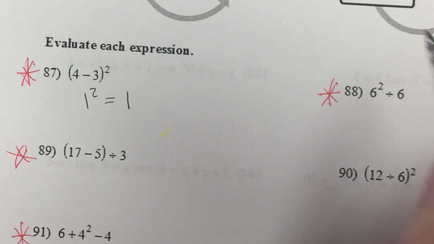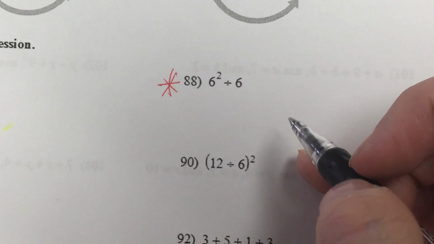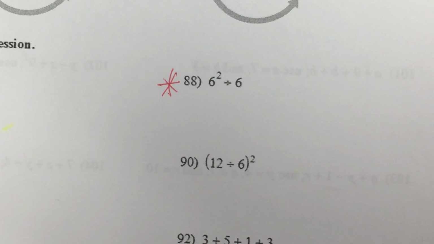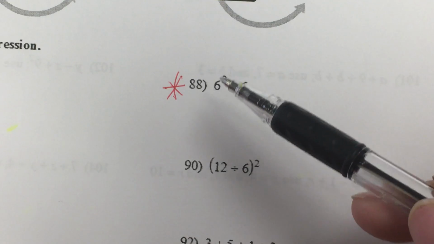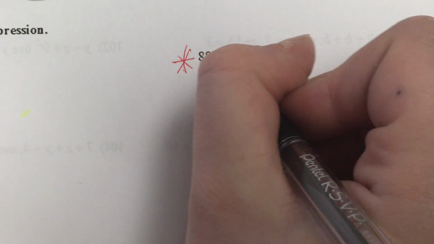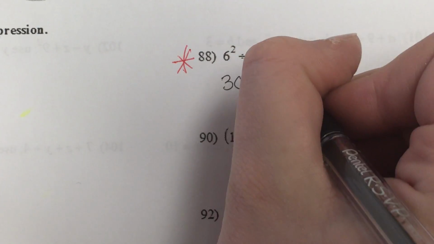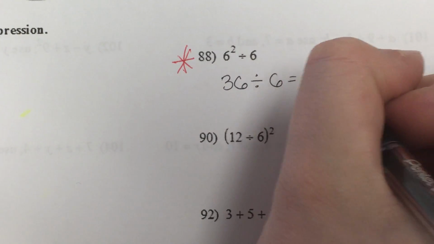Okay, so let's go across here over to 88. 6 squared divided by 6. Well, our exponent needs to be done before any division. So 6 squared is 36, divided by 6, which is 6.